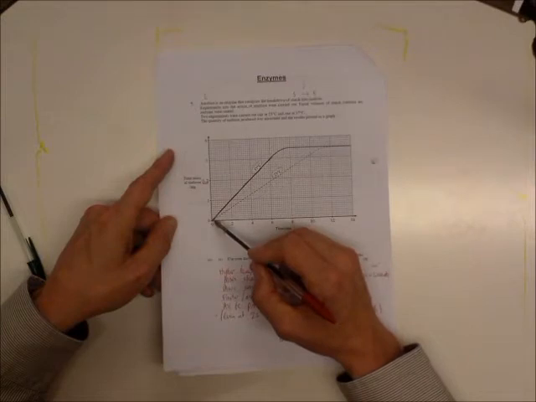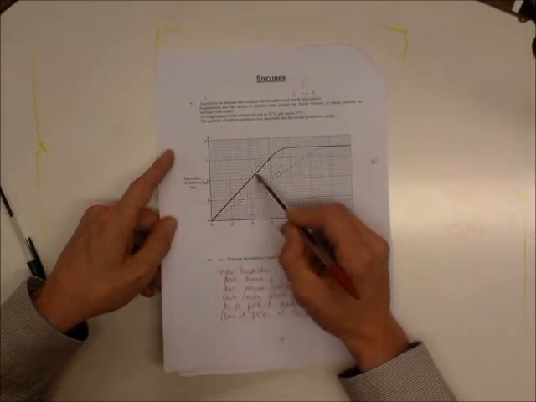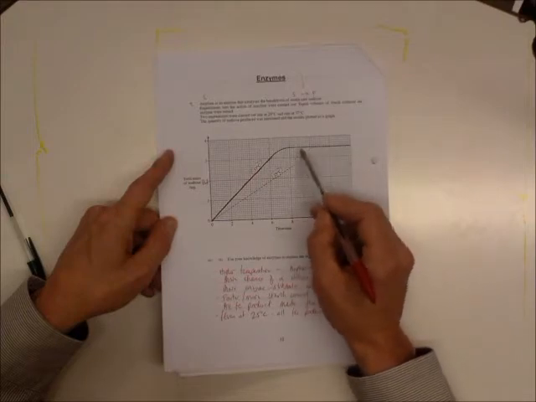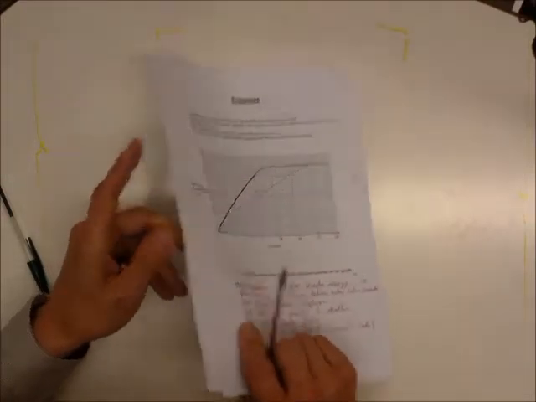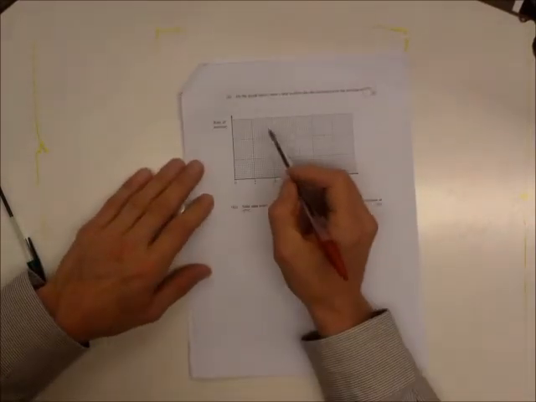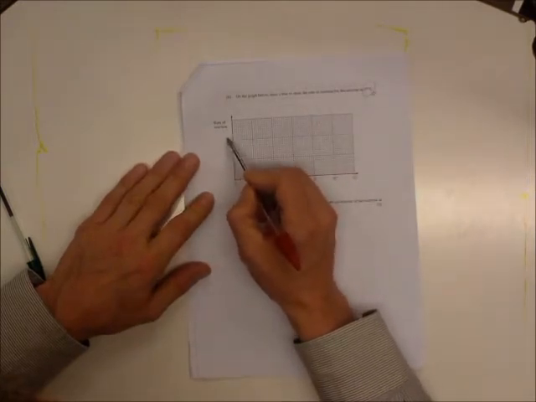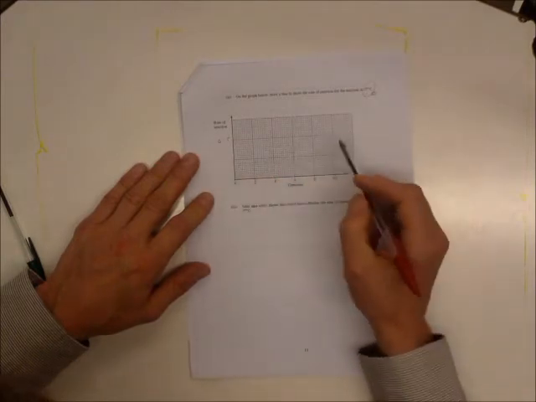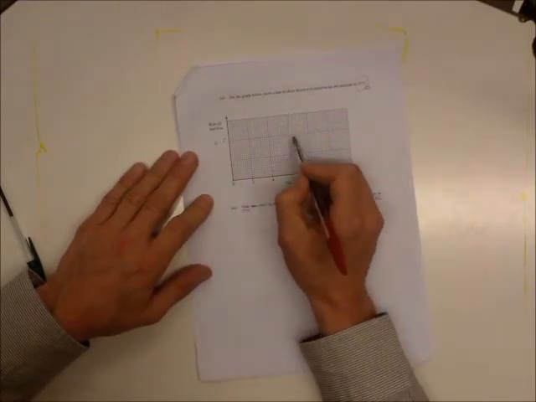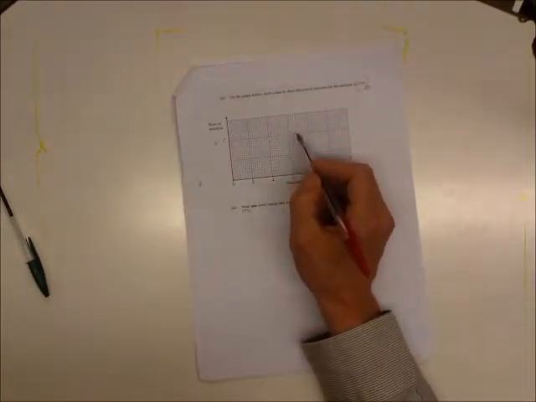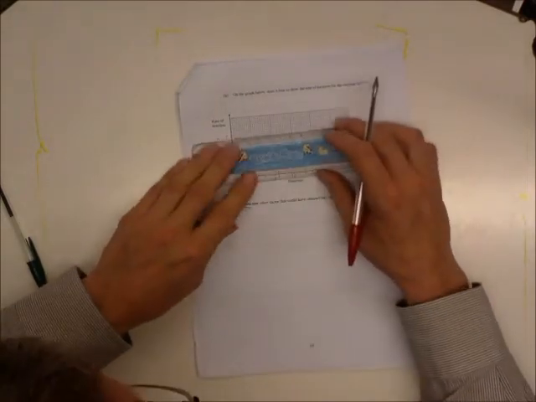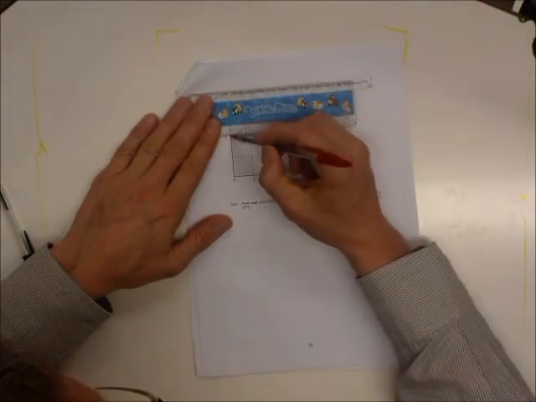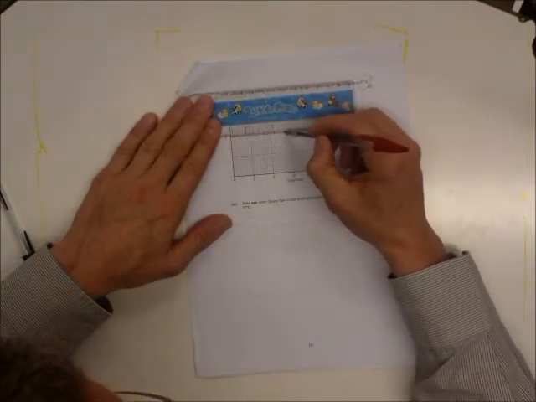So we've got a fast rate here, then it slows down, and then the more product we make, it goes down to 0. So on here, I'm going to call this 0.5 there, and 2, 6, so you can see it, and kind of up to about 6.